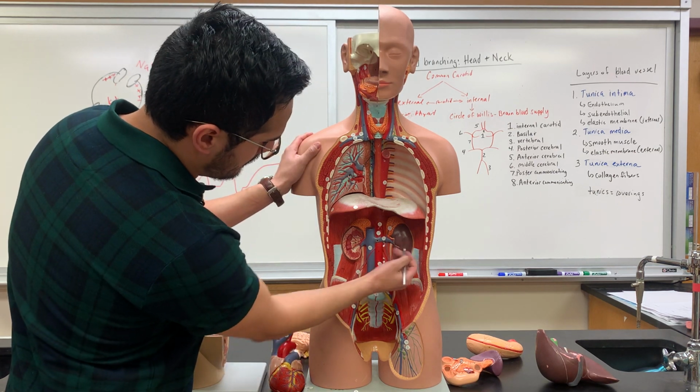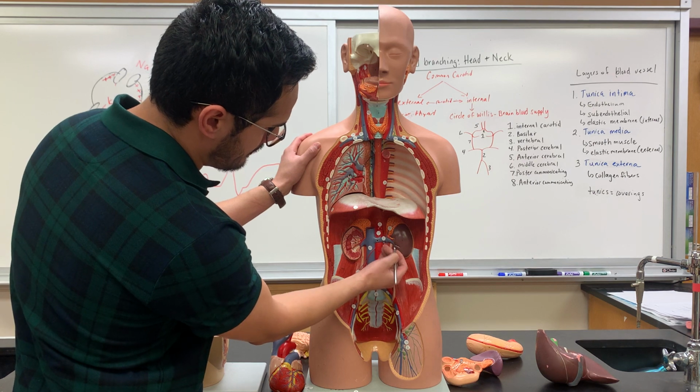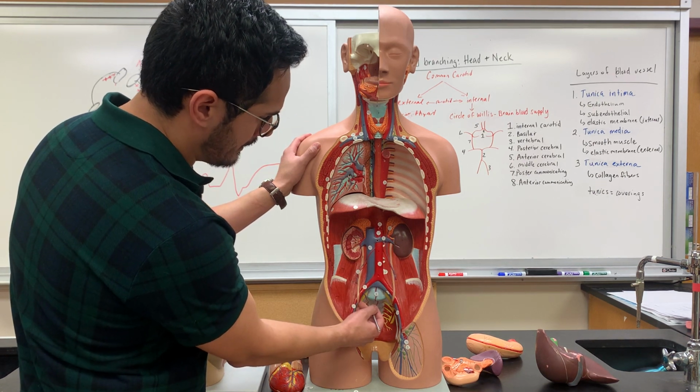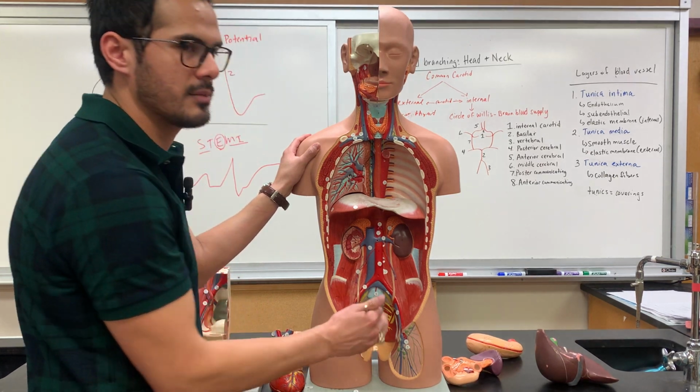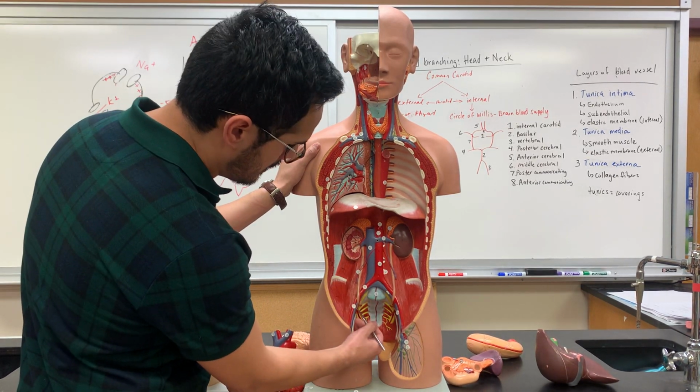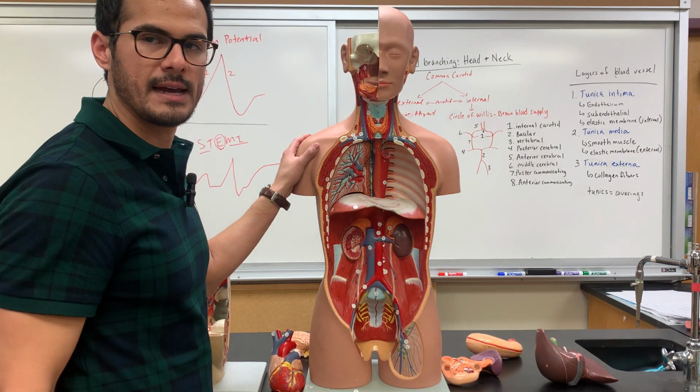And going here, these are the kidneys. So this is the renal vein, and then you also have the renal artery. The common iliac artery and then the common iliac vein. The same thing with the branching. You put vein at the end. So for instance, this would be external iliac vein, and then on the inside would be internal iliac vein.